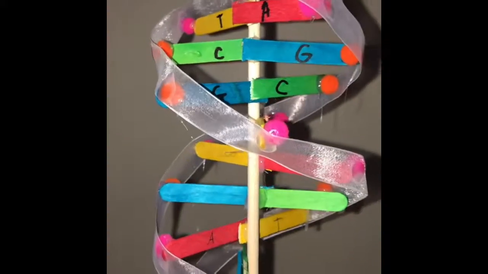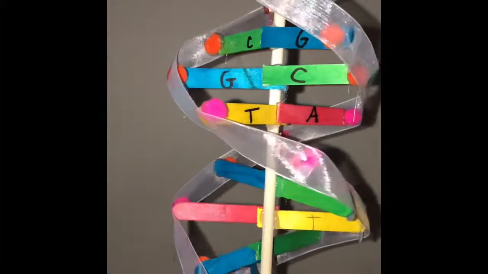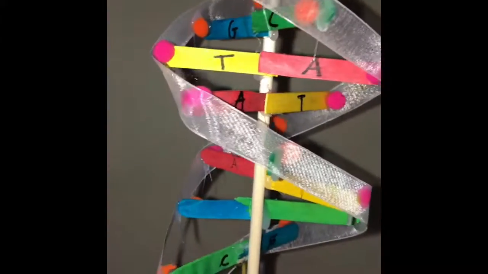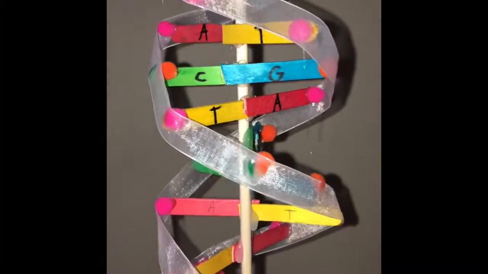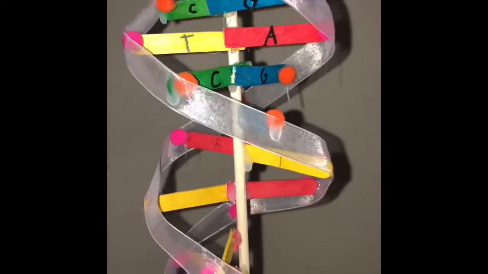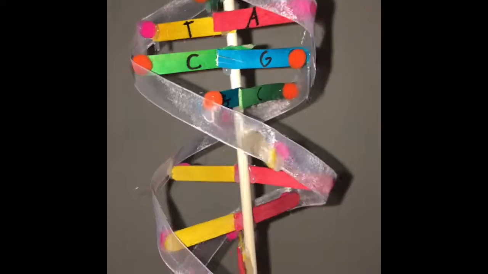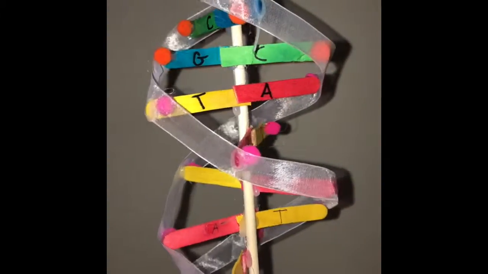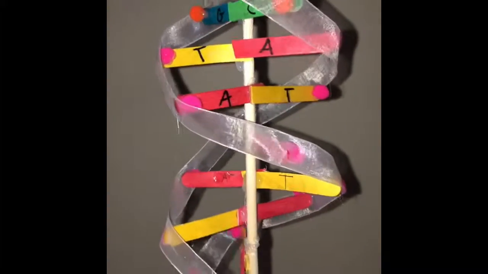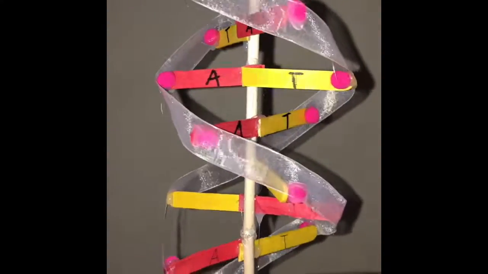For my final project, I also decided to build a DNA model of my own, which is playing on the screen right now. Each color is a different base, the red being adenine, yellow being thymine, blue being guanine, and green being cytosine. As you can see, the adenines are paired with the thymines, and the cytosines are with the guanines. The red and orange pom-pom balls represent the sugars.